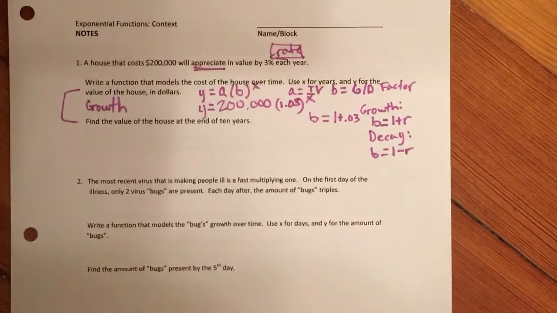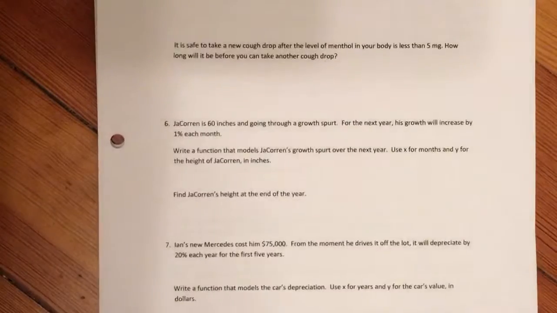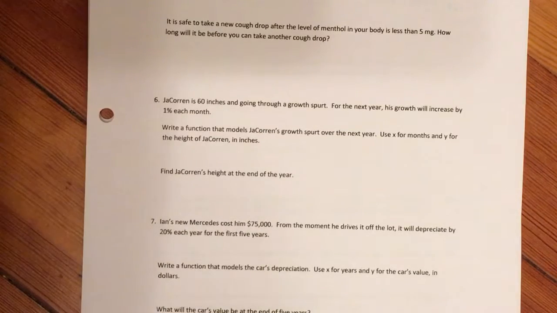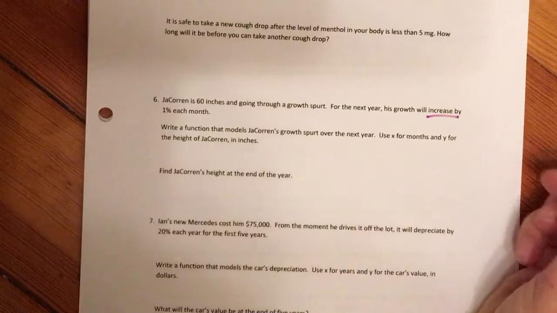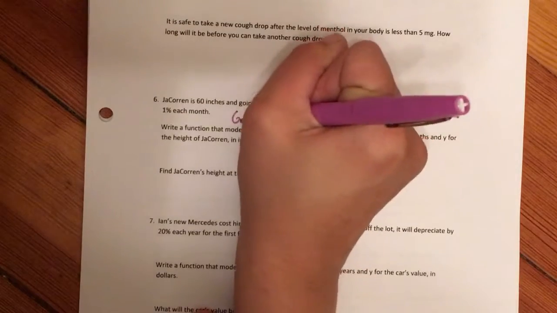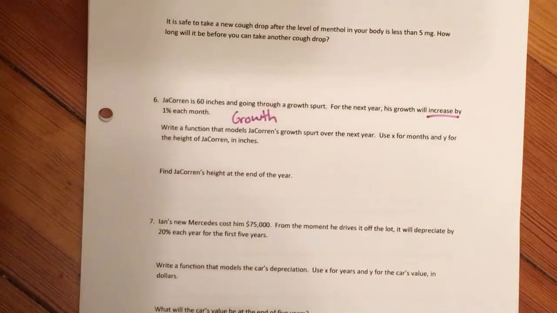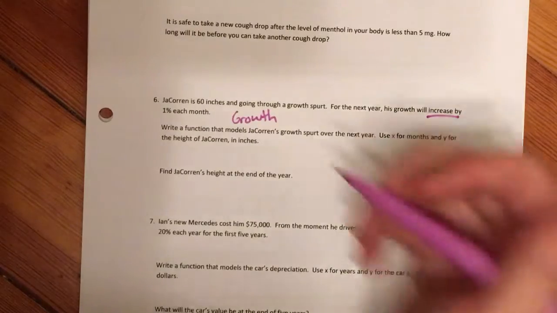Let's go ahead and move on to example number 6. Since Jacorin is 60 inches and going through a growth spurt, for the next year his growth will increase by 1% each month. So obviously we're dealing with growth. It says write a function that models Jacorin's growth spurt over the next year. Use X for months and Y for the height in inches.